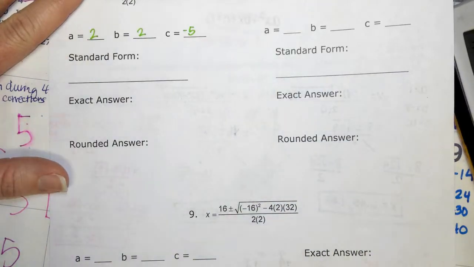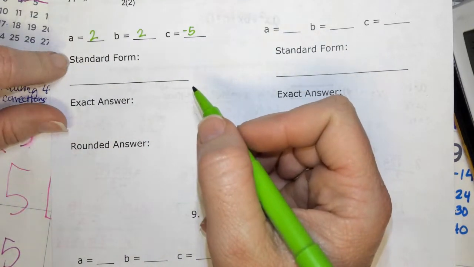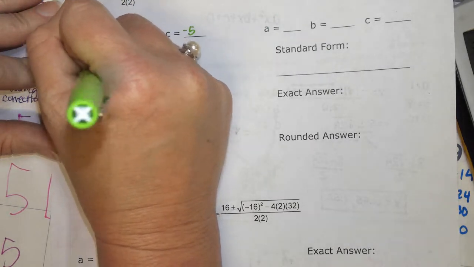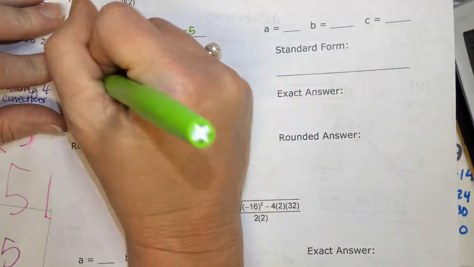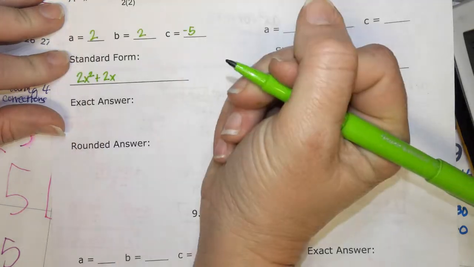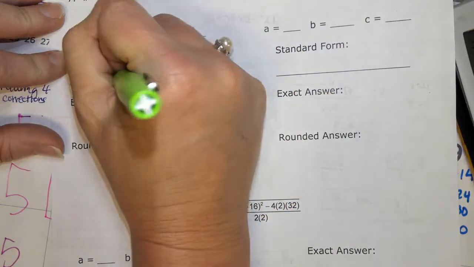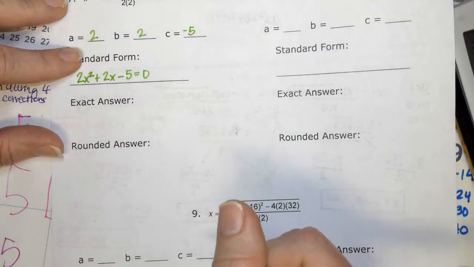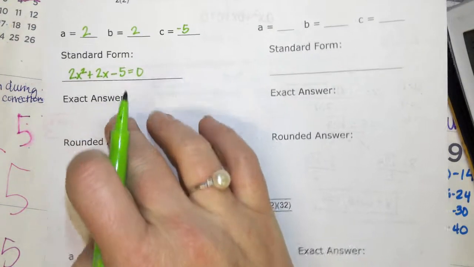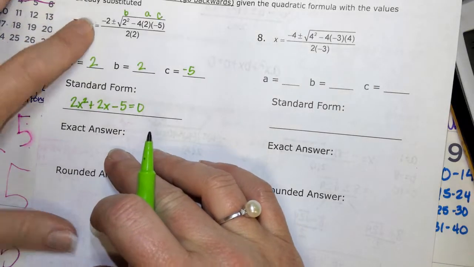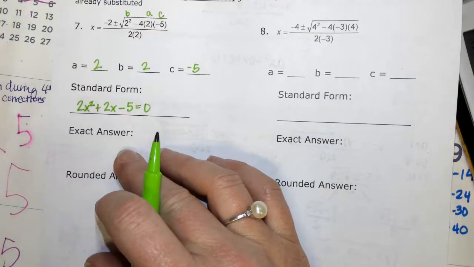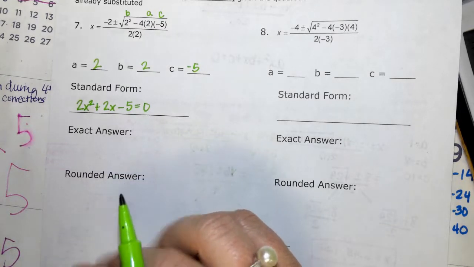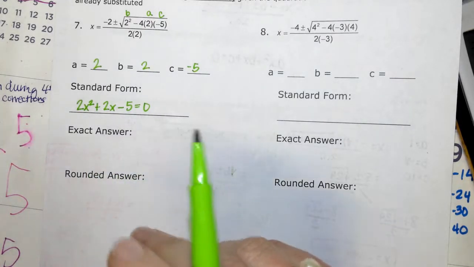Okay, so when I write my function in standard form, I have 2x squared, that takes care of my ax squared, plus 2x, that takes care of bx, minus 5, which is my c, equals 0. Now for my exact answer, I'm just going to simplify my radical and leave it in that form before I find my actual answers.